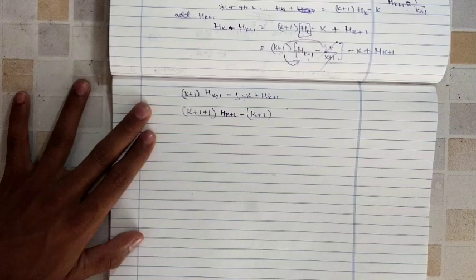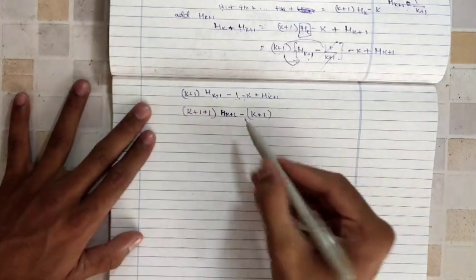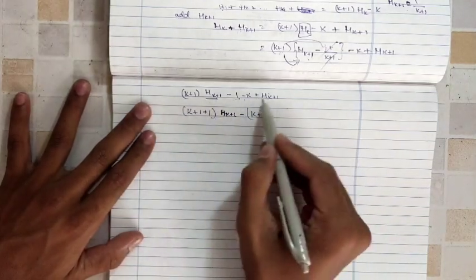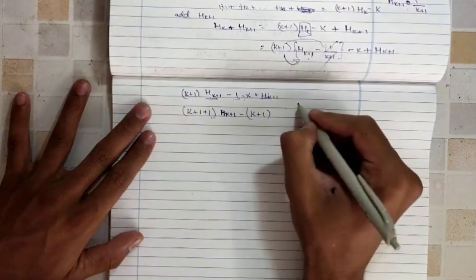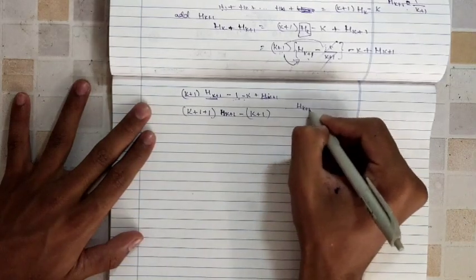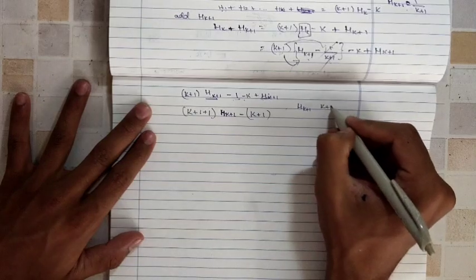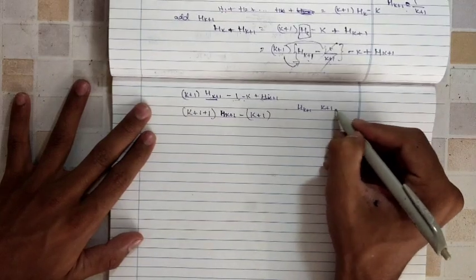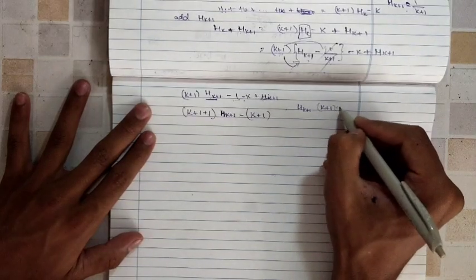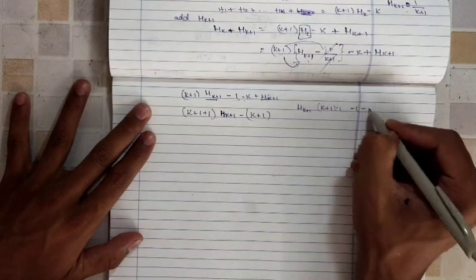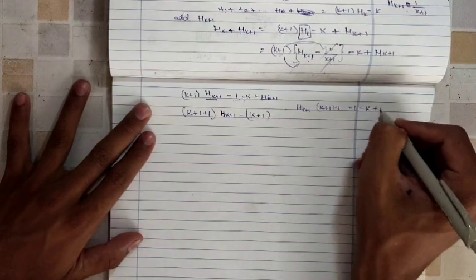Okay. So what I just did, I took this as common. Okay, let me just write it properly here. So I will write h of k plus 1. Okay, if I take this common, so what is the meaning? K plus 1 into 1. Okay, into 1 minus 1 minus k plus 1.